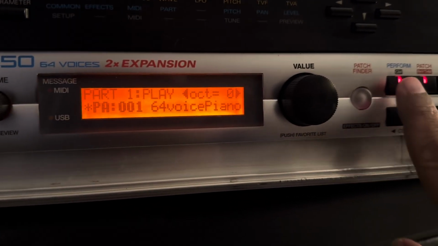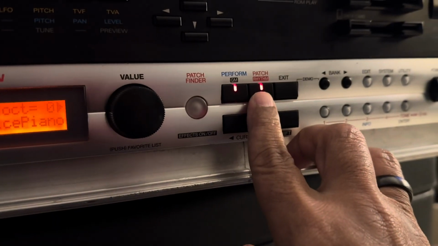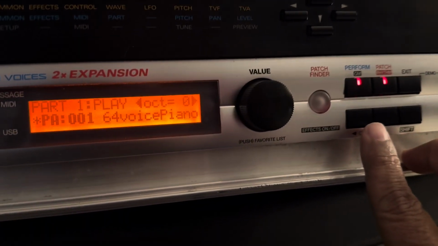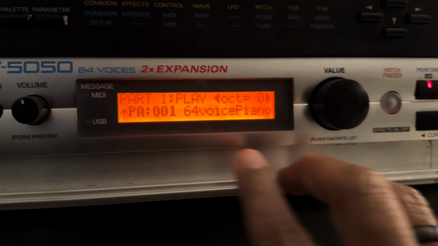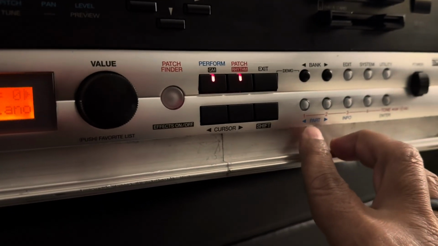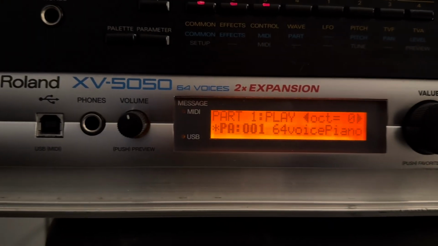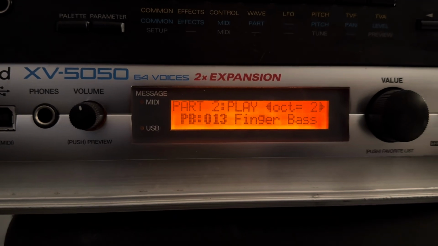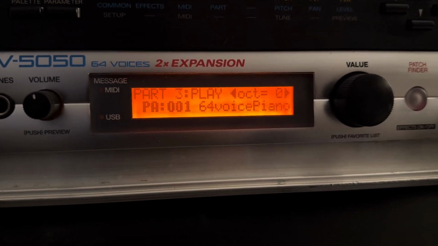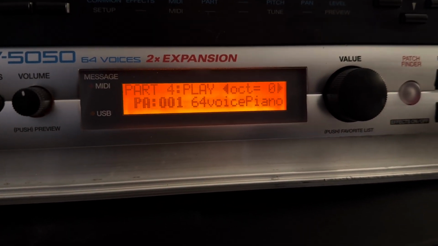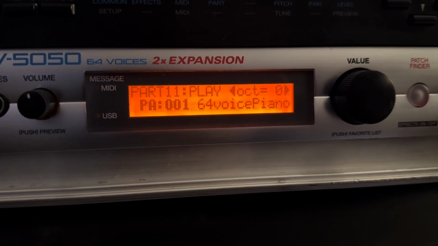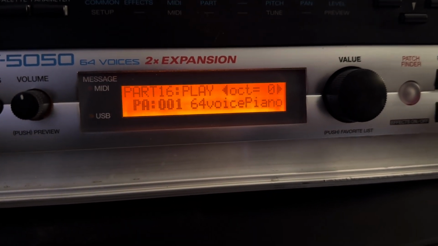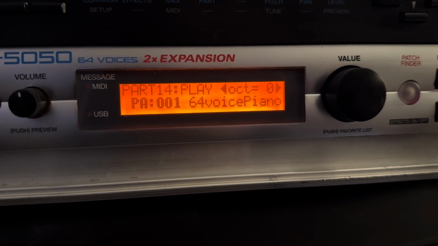So now you've got these two buttons lit. So now hit your part button, and you'll see that part 2 is finger bass, part 3 is 64 voice, and part all the way up to 16 is just 64 voice again.